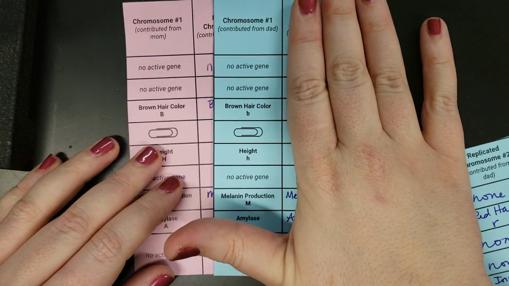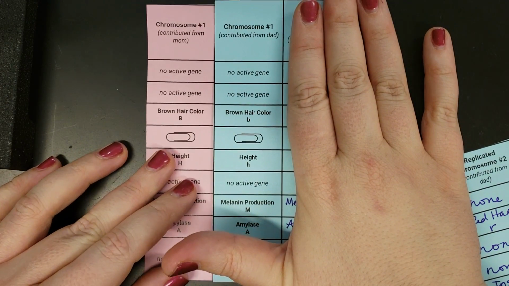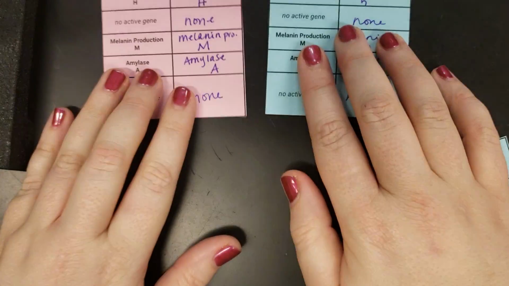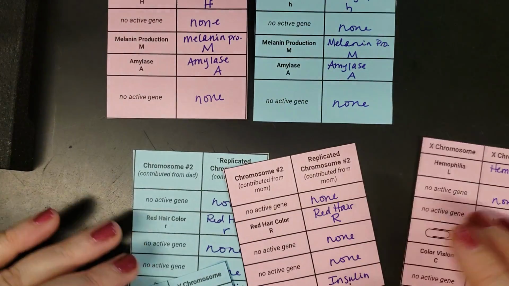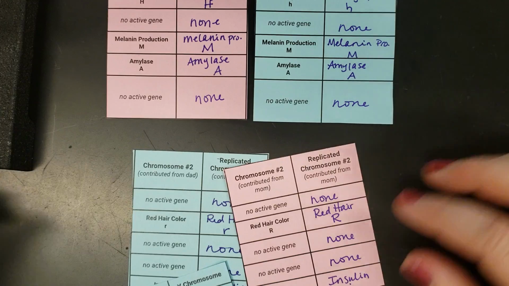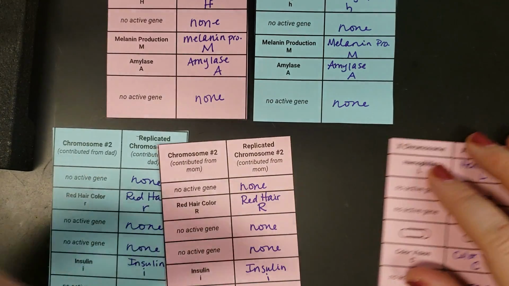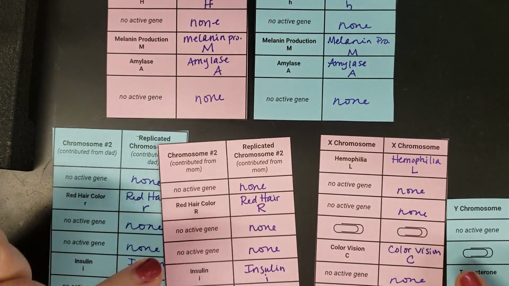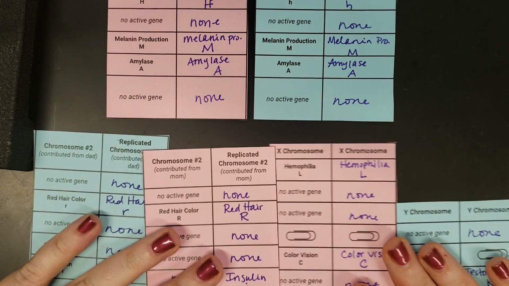Oh, I'm sorry. You have one from your mom and one from your dad, okay? Then we did S phase, so now we've replicated, and now we have 2 sets of all of our DNA. And this is a boy because he's got an X and Y chromosome here.